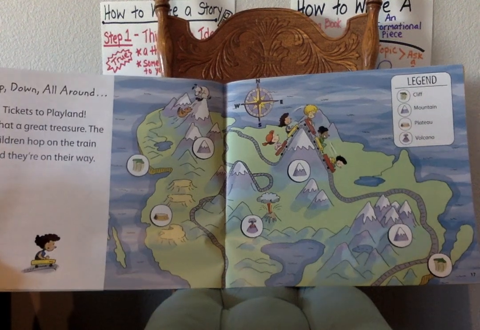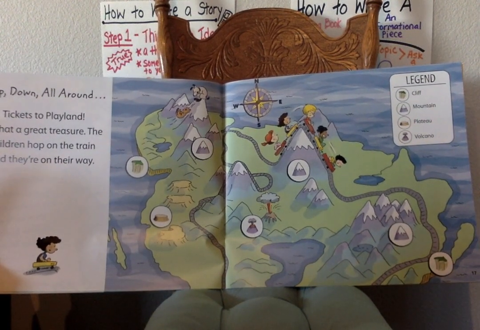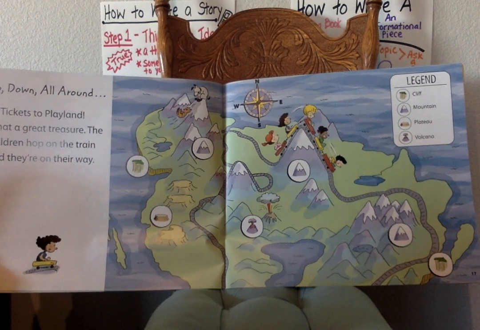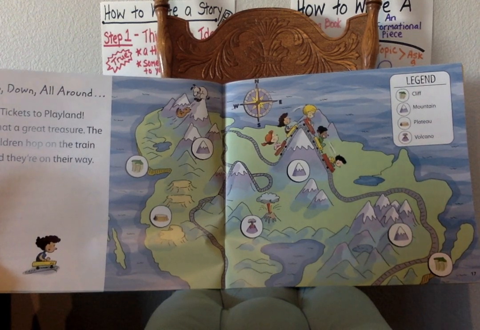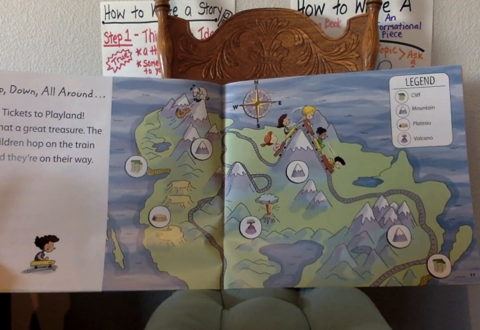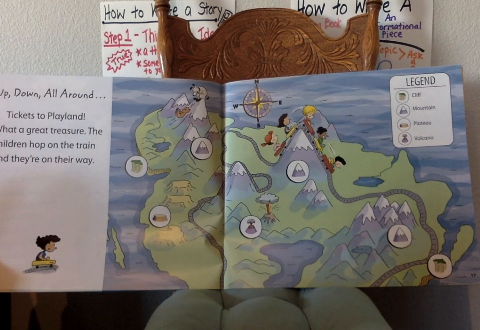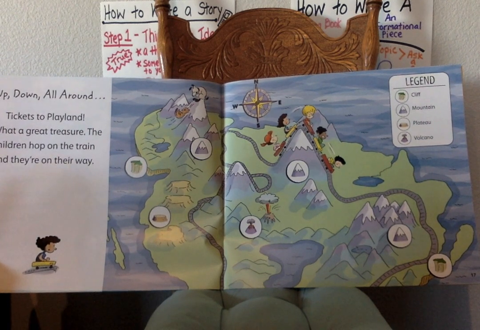So again, here is another map. All different kinds of maps. Okay, do you have a compass rose? Look for it. North, south, east, west. Sure do. And then there's your legend or your key. Okay, again, pause it. Find the symbol. Okay, cliff. Find it on the map.